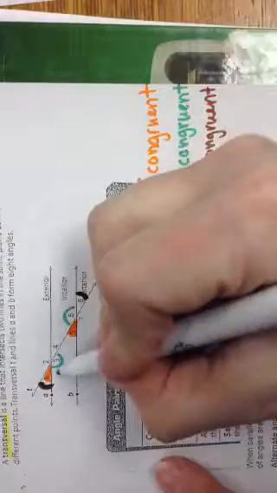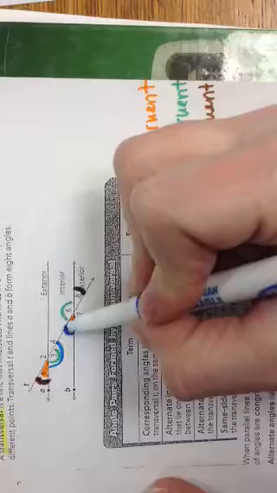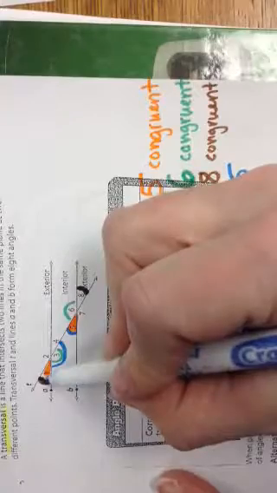So this time, whenever I look at angle 3 and 5, I have 2 different types of angles. This is obtuse and this is acute. Now I know that 5 is equal to that 1.